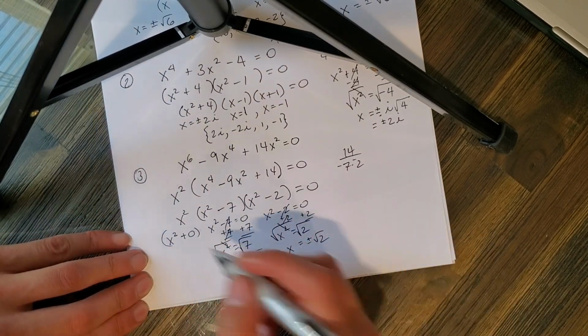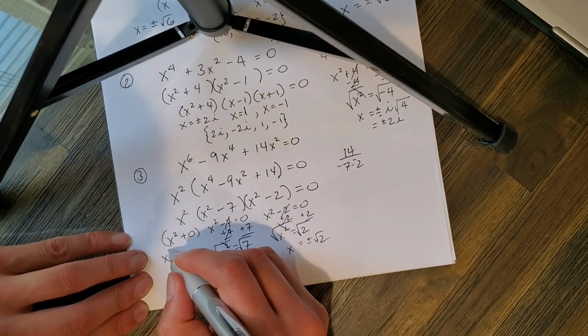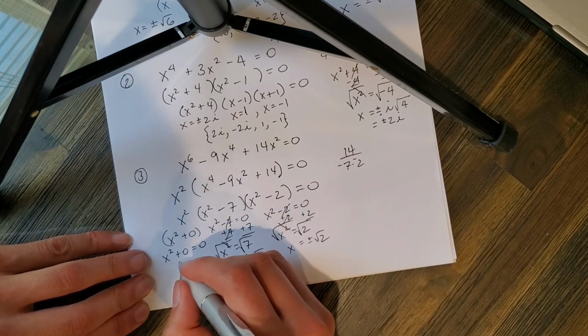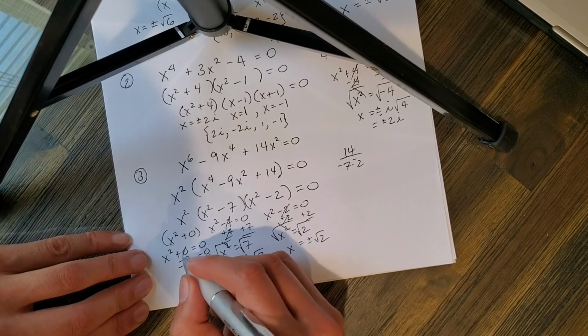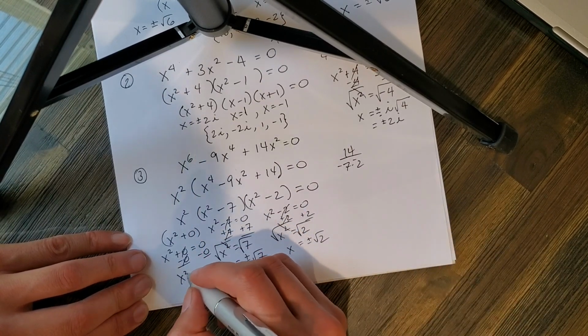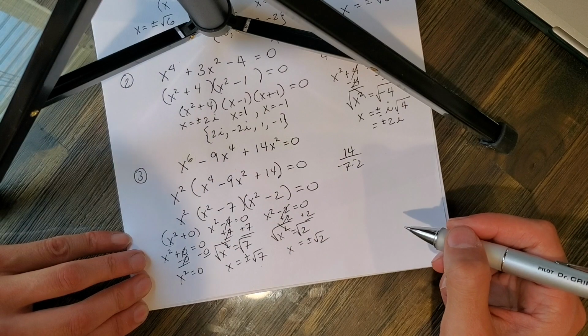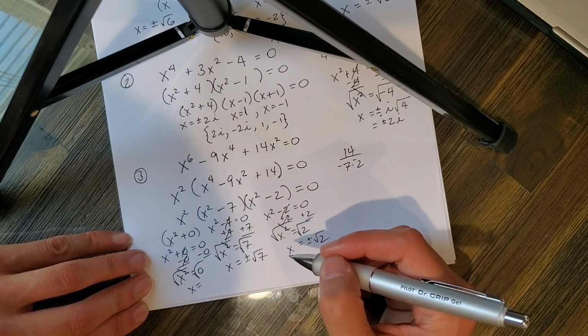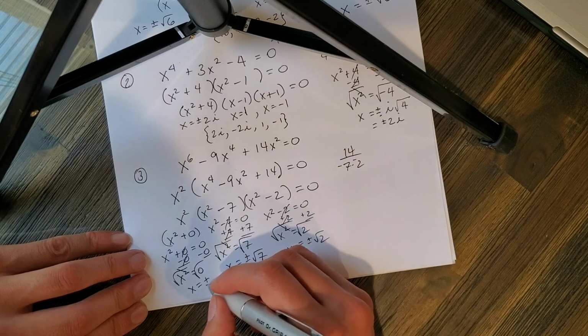And finally, you can think of this as x squared plus 0. So let's just write x squared plus 0 equals 0. So then we just subtract 0 on both sides, which is not going to change anything. It's just going to say x squared equals 0. Square root both sides. And I get x equals plus or minus 0.